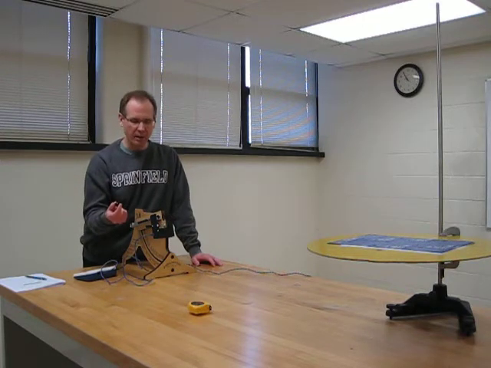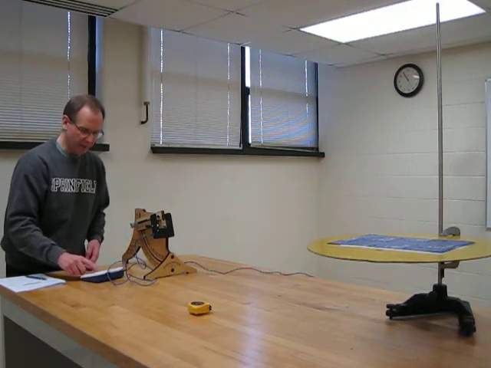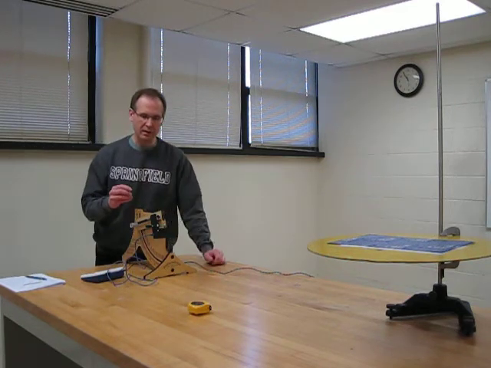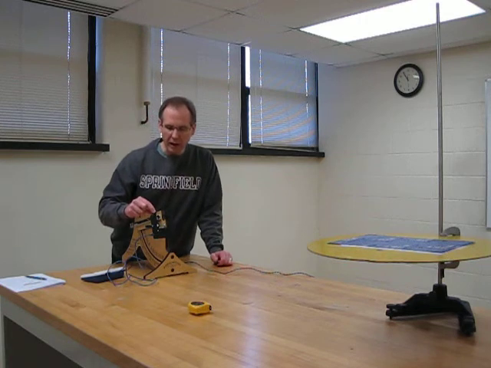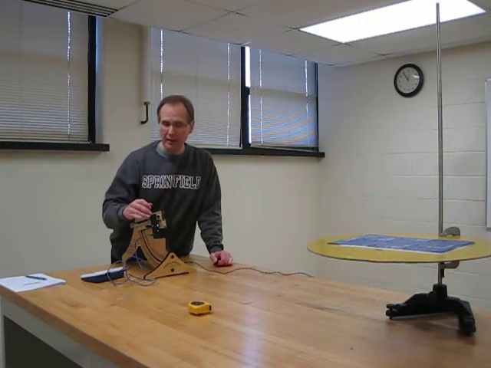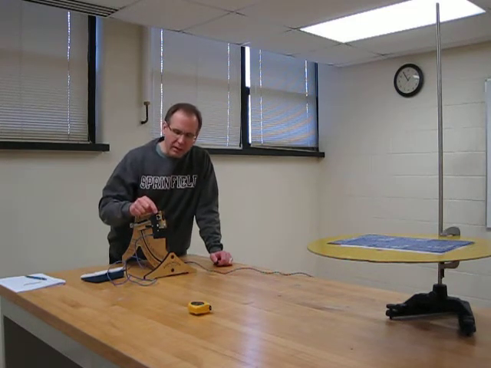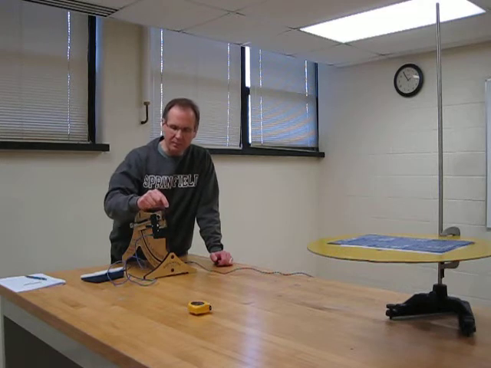Using the CBO timer here, I can compute the time it takes the ball to pass through the photo gate. The photo gate is set up right at the end, right when the ball leaves the gun.